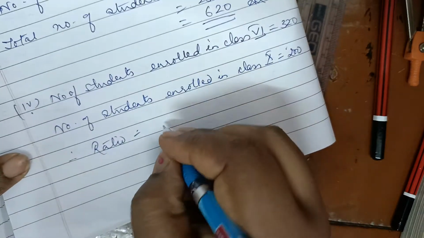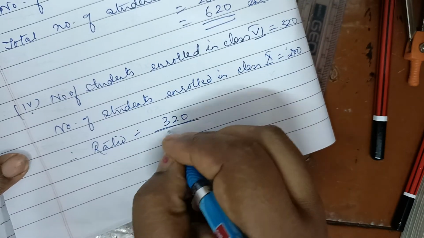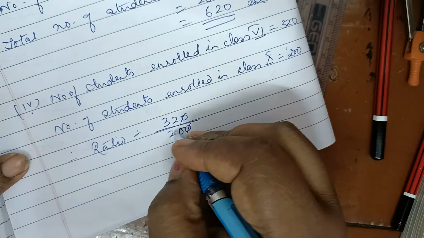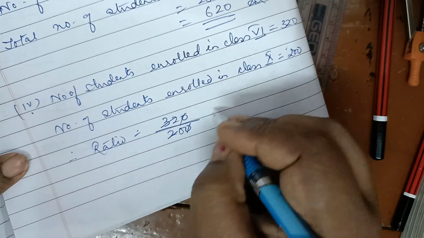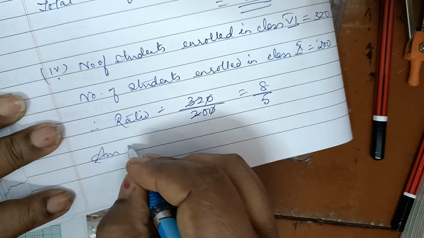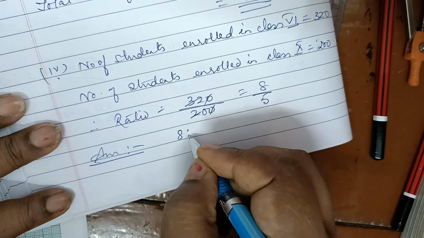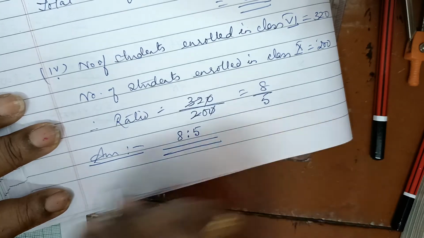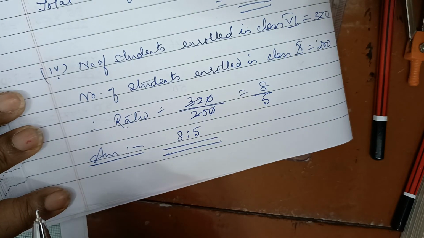You know how to find the ratio? 320 by 200. Now divide by 40: 8 and 5. So the required ratio is 8:5. Children, complete this exercise.